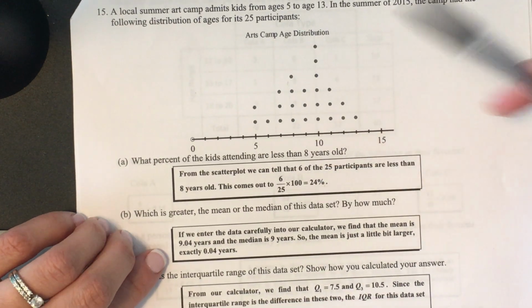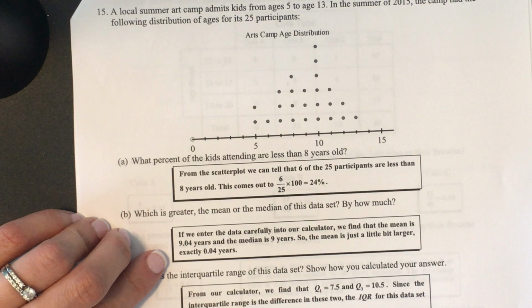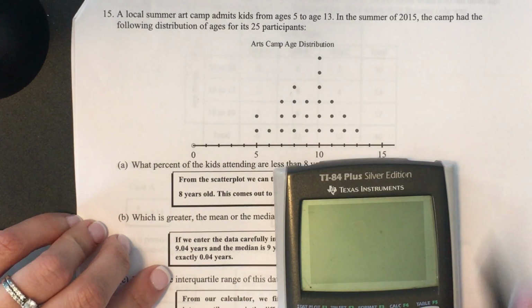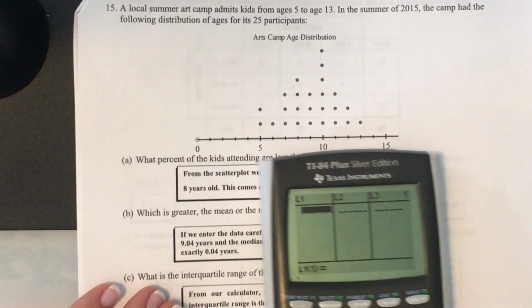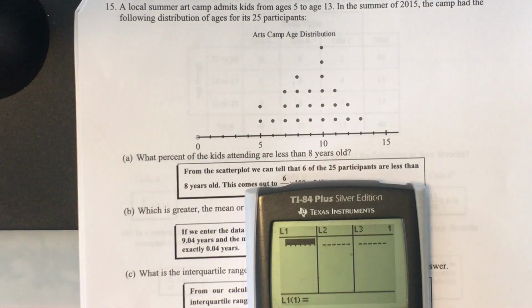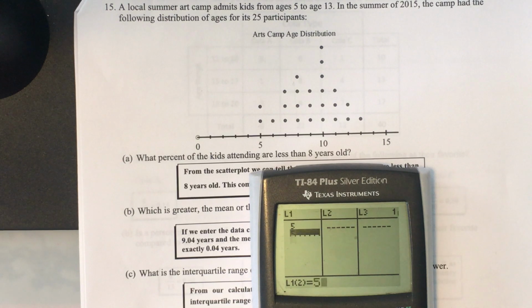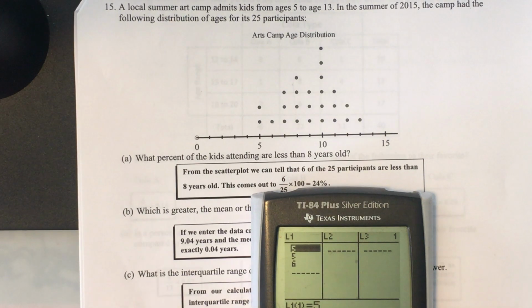Which is greater, the mean or the median? So what we're going to do for this, we're actually going to enter into the calculator to find our mean and median. There's a couple different things we can do. You could type in, like you see here, 5, 5, 6. You can type them all in. We also discussed that you could type the frequency of them into the other list. So I'll go ahead and do that just to show you.